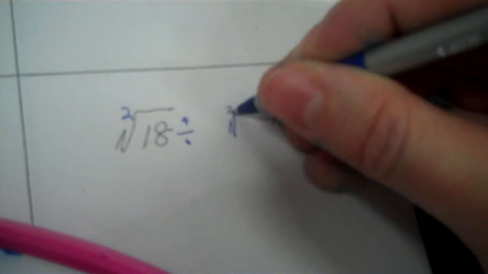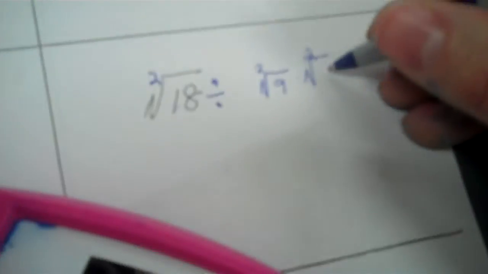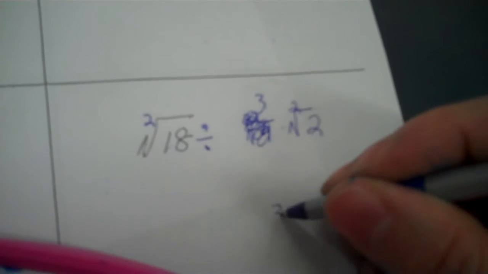Okay, so I would start with 16, so 18 divided by 16 was a decimal. Then I'd go to 9, 18 divided by 9. Okay, now I can rewrite it into the 2 square roots. So I put 9 in the first radical and 2 in the other one. So the square root of 9 is equal to 3, so I replace this with 3. So it's 3 square root of 2.